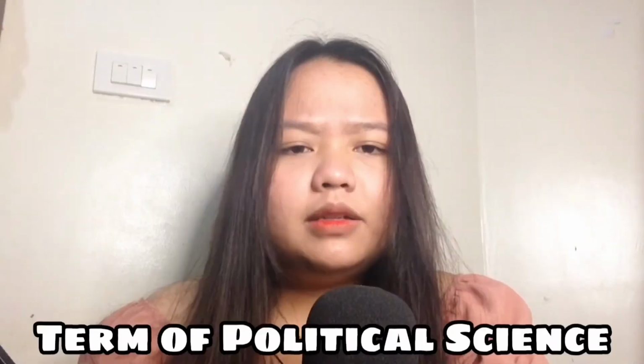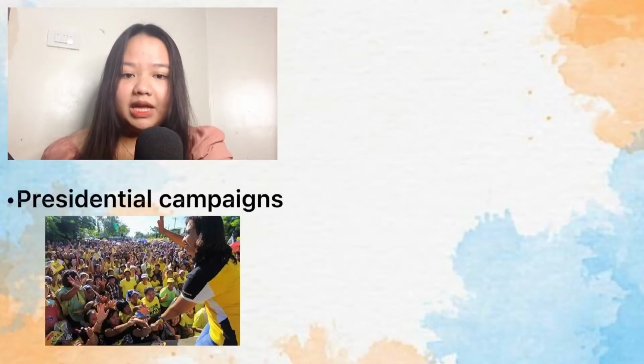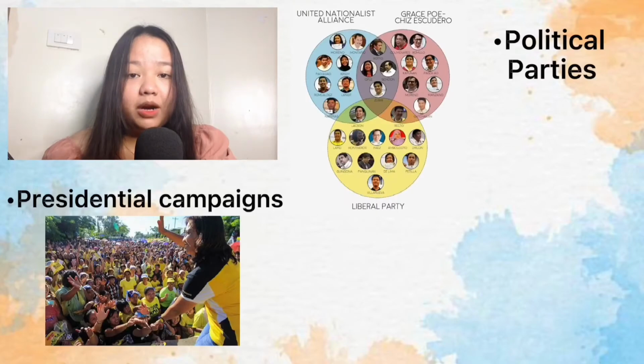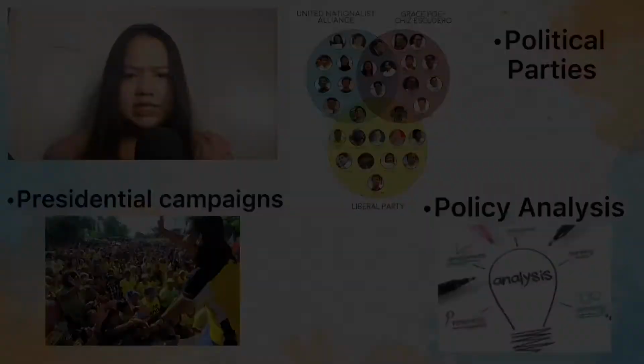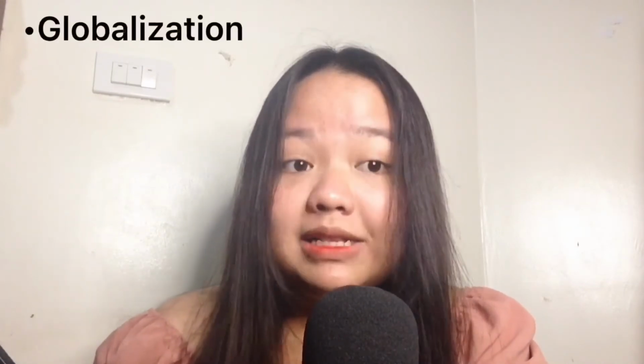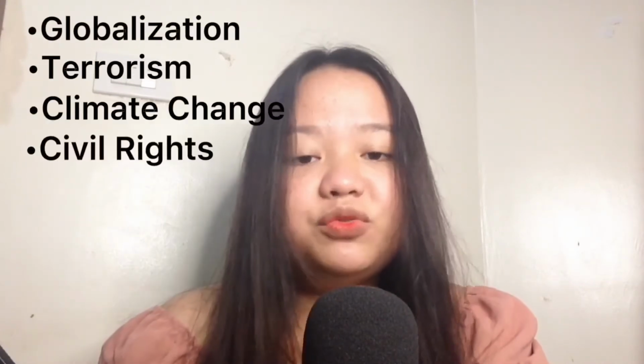When you think of the term political science, you might think of presidential campaigns, political parties, or policy analysis on the evening news. But political science also seeks to analyze and predict critical issues that affect our lives every day, including globalization, terrorism, civil rights, and diplomacy, which are also very common and rampant issues in different countries.